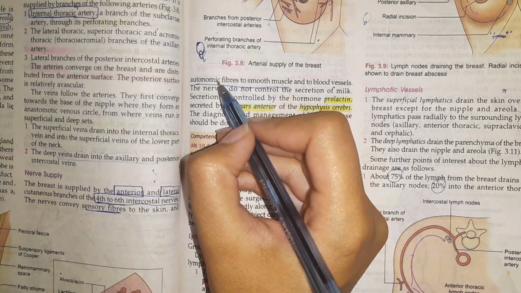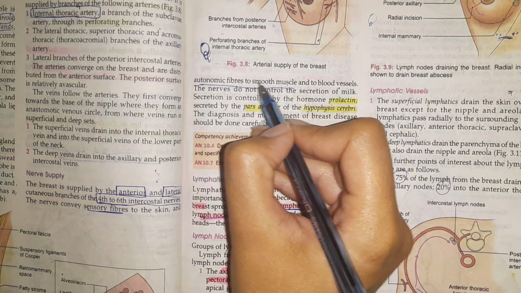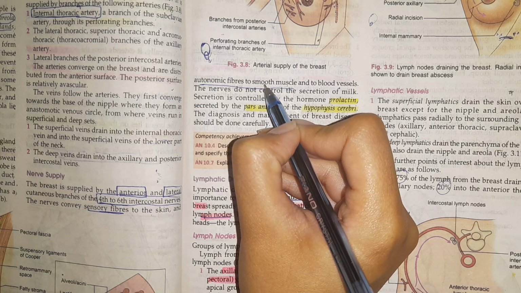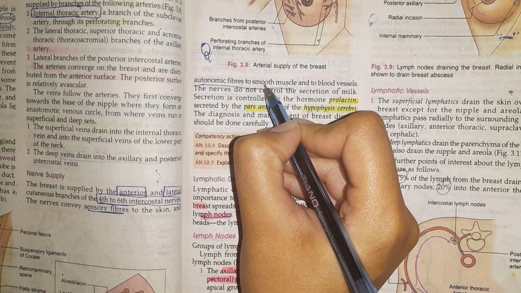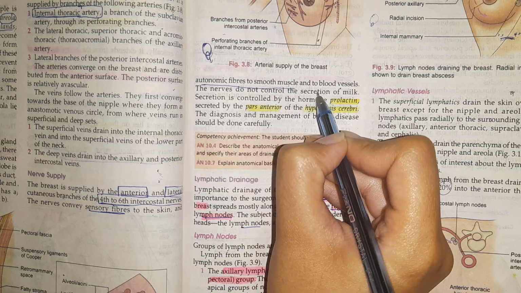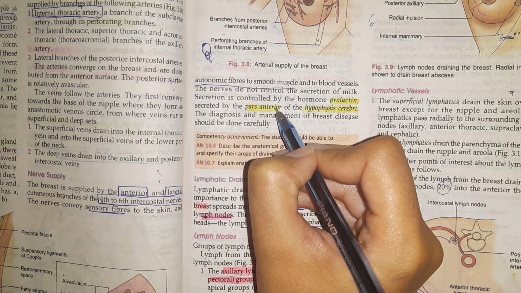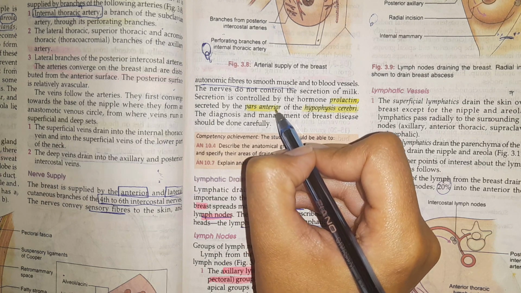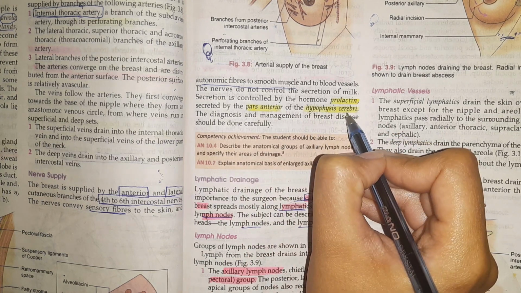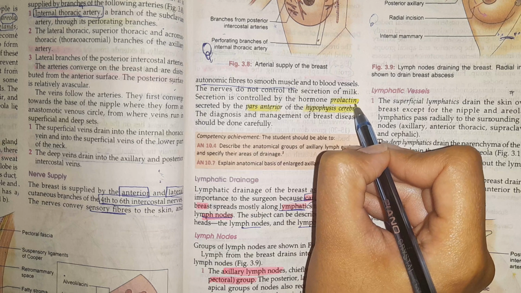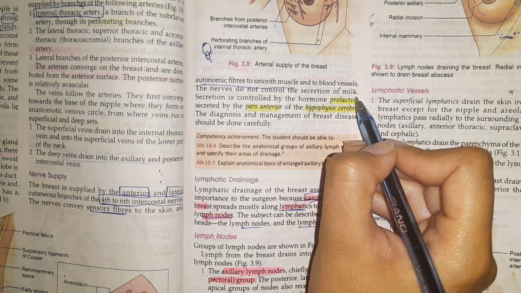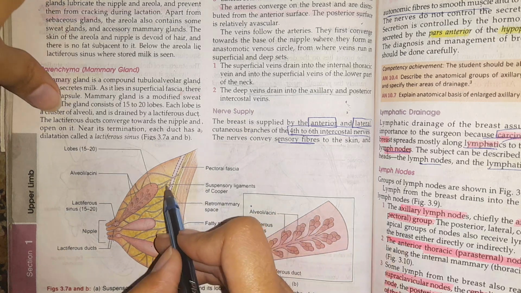Now, autonomic fibers are given to smooth muscles. Why? Because the breast has mainly smooth muscles, and it is under the control of your pars anterior of the hypophysis cerebri, which will secrete the hormone prolactin, which will cause the milk production. Then the milk will come.